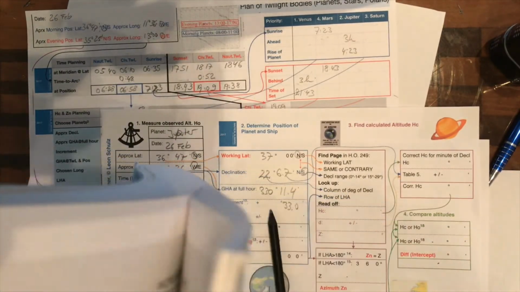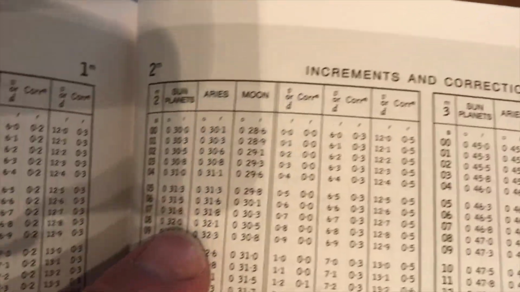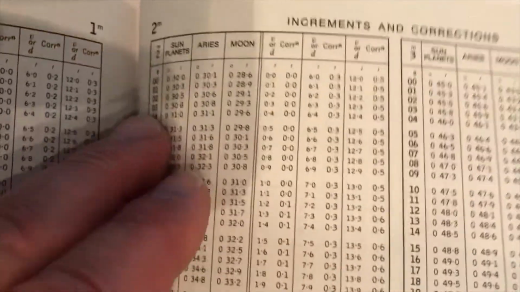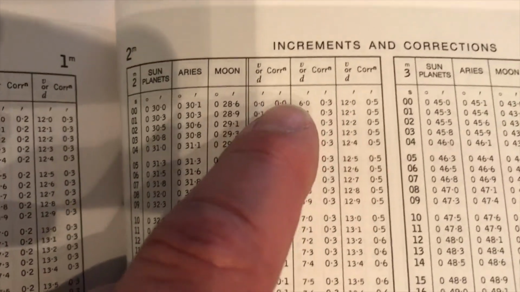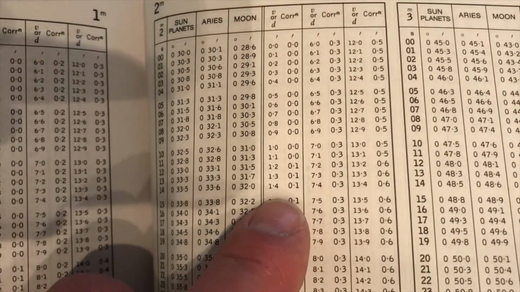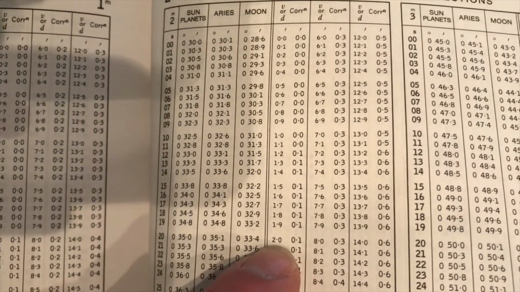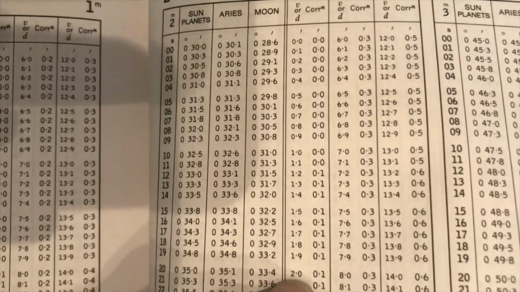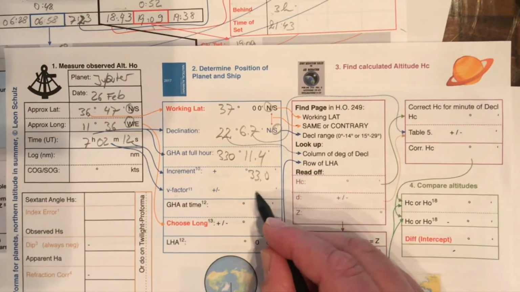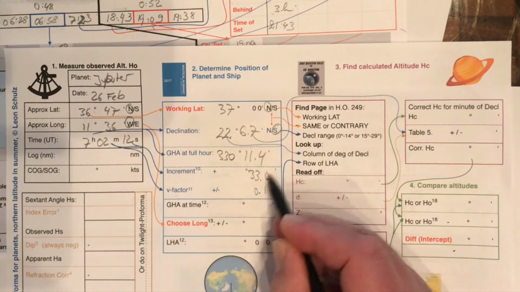So we look at this 2 on the increments, and we see how much does this 2 factor mean for 2 minutes. Never mind the seconds. So all the V or D correction is valid for 2 minutes. So how much faster is it than the standard? Well, if the V factor is 2, it is, for these 2 minutes, only 0.1 minutes faster. So we have to add 0.1 minute to the increments.